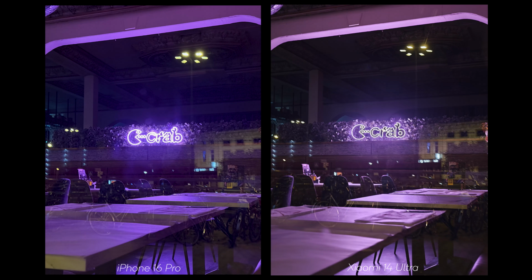In this shot, I wanted to see how it captured the reflection and the sign itself. I would say color-wise the iPhone is a tad more closer to reality, but the Xiaomi has the better dynamic range out of the two, and as well, of course, less noise.